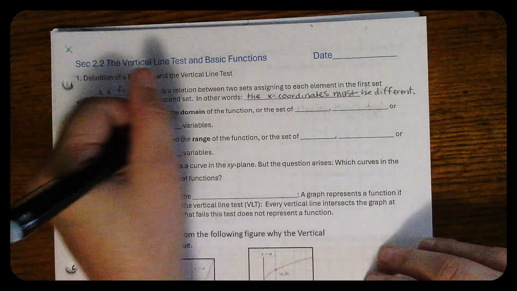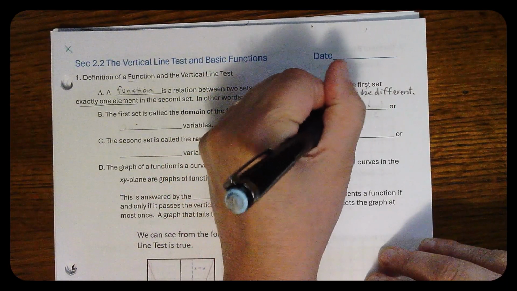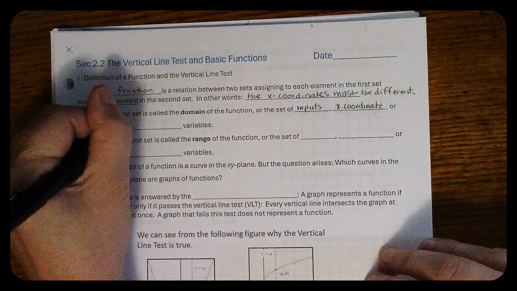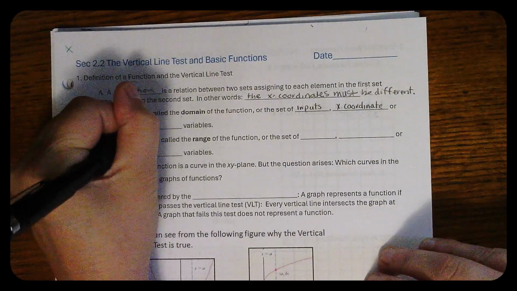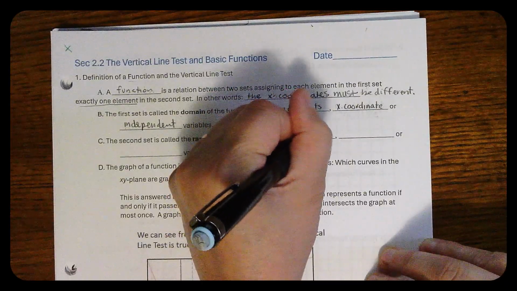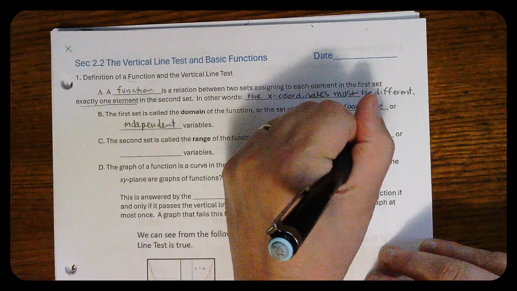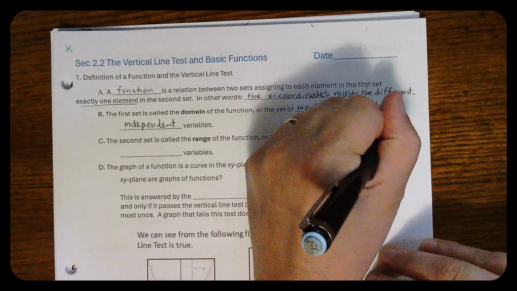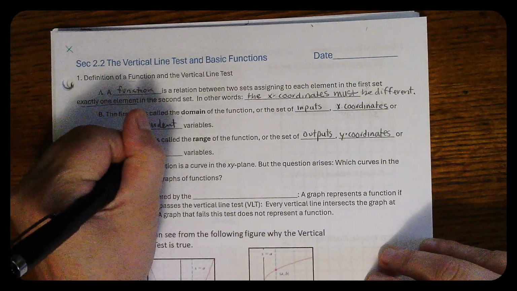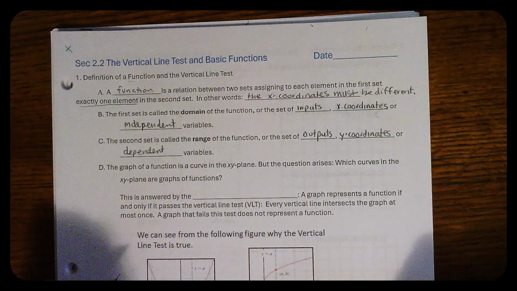And to review, the first set is called the domain, or set of inputs, or x coordinates, or independent variables. And the second set is called the range, or the set of outputs, or y coordinates, or dependent variables. So since the x's have to be different, we can come up with a test.